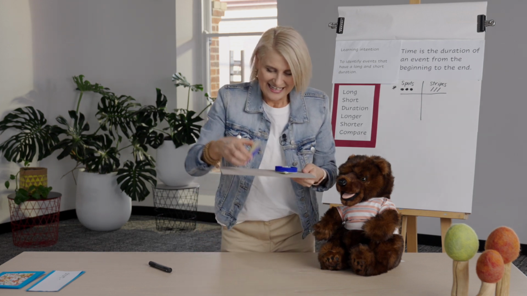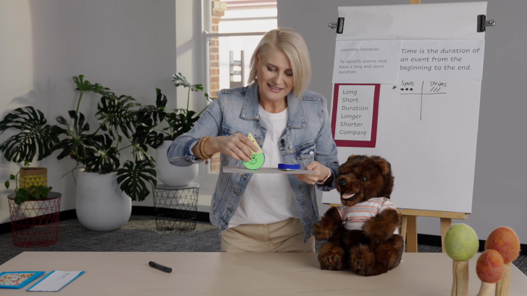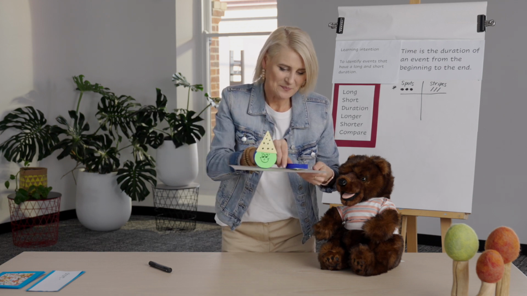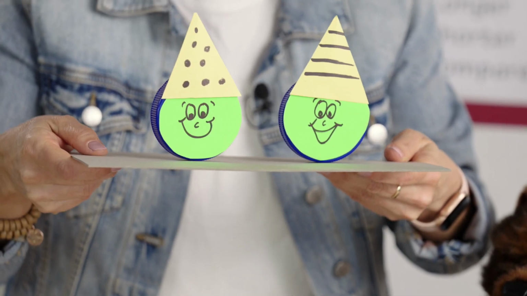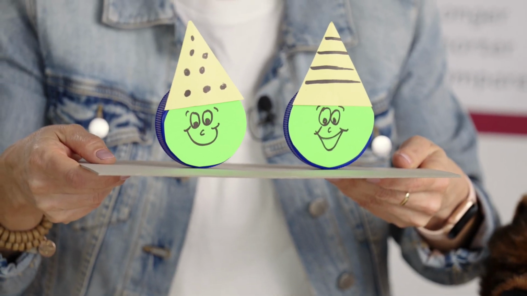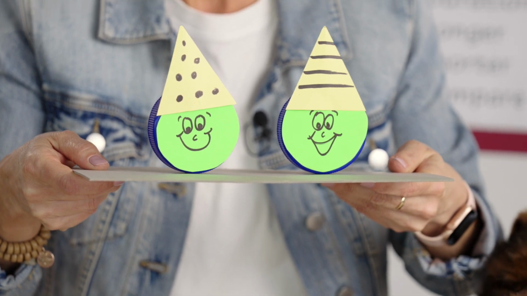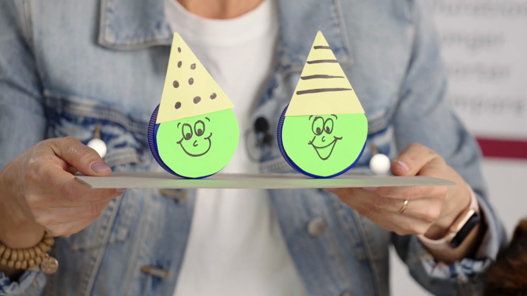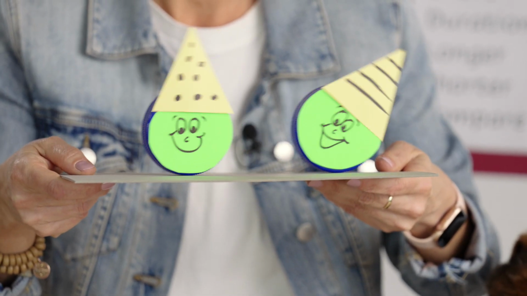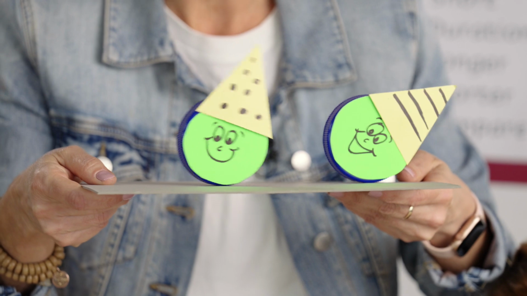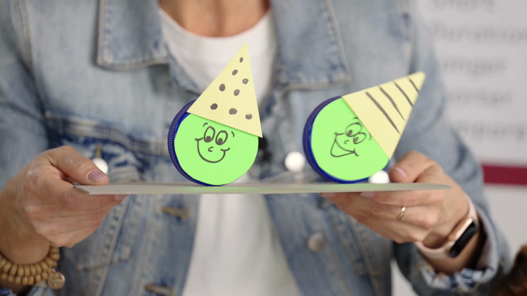Okay, are you ready? You ready, Baby Bear? I am. So I'm going to balance my lids on my piece of card here. And I'm going to say go and we're going to see which one rocks for the longest duration. Are you ready? On your marks, get set, go. Ooh, ooh. One is rocking a lot more than the other, but they're both rocking.